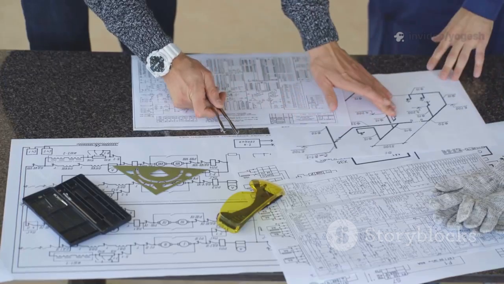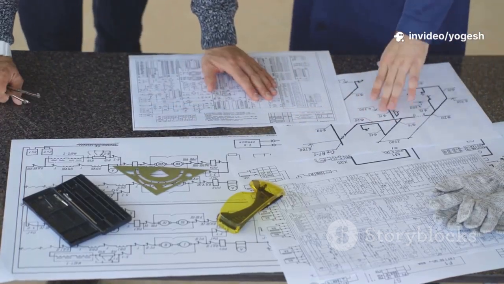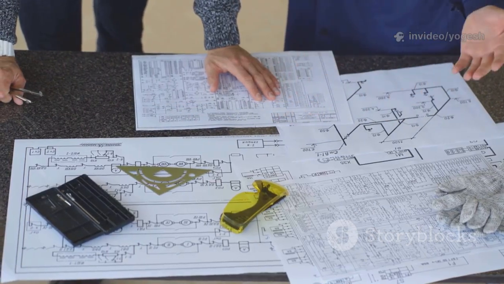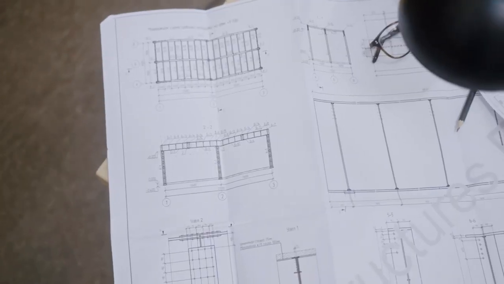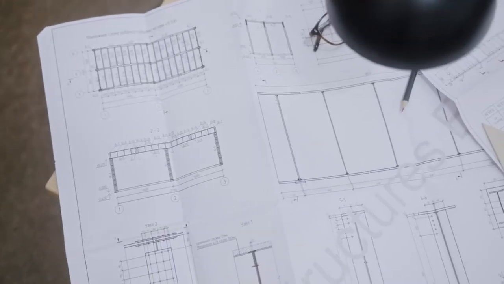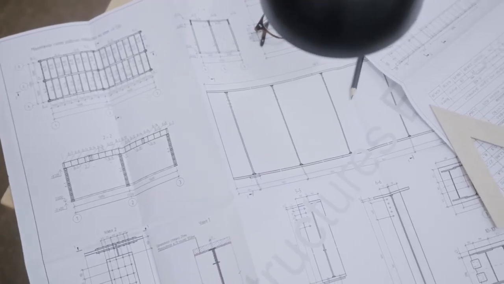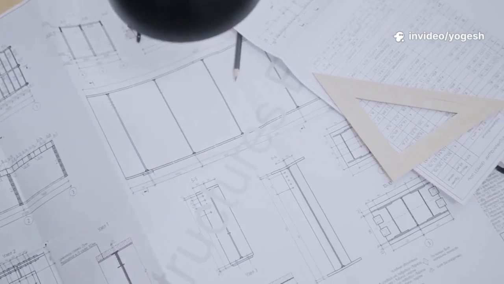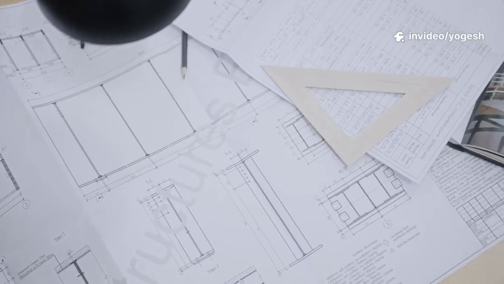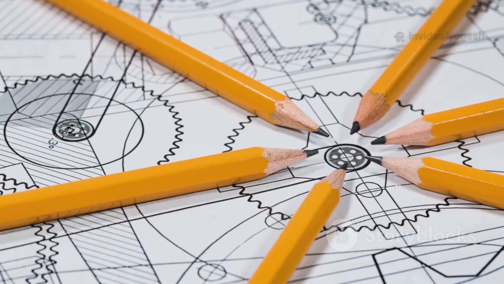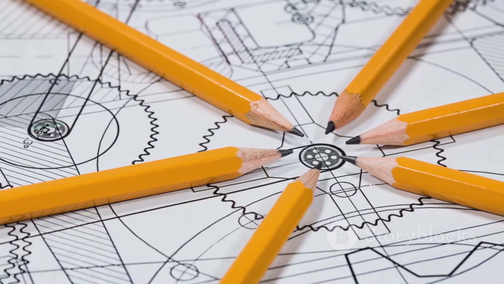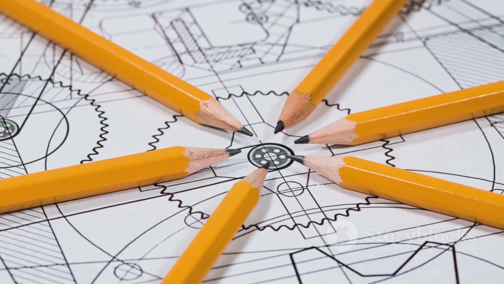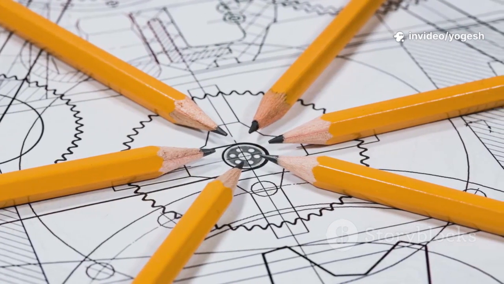Every line, symbol, and annotation carries meaning, guiding the hands that will shape raw materials into functioning machines. At the core are two essential documents: the part drawing and the assembly drawing. Each plays a vital role in the engineering process, ensuring that nothing is left to guesswork. Think of a part drawing as the recipe for a single ingredient, detailing every dimension, material, and finish required to create that component exactly as intended.